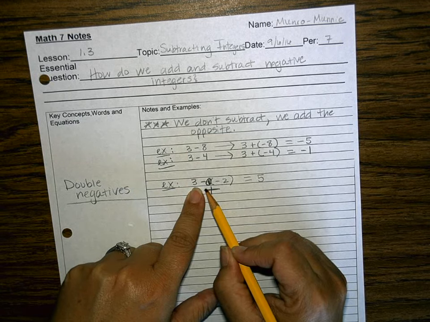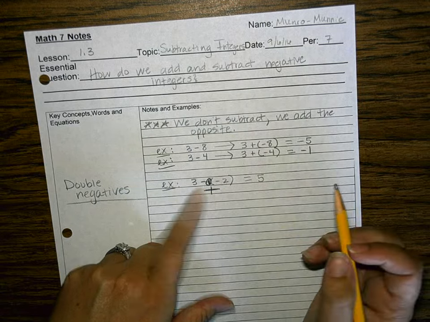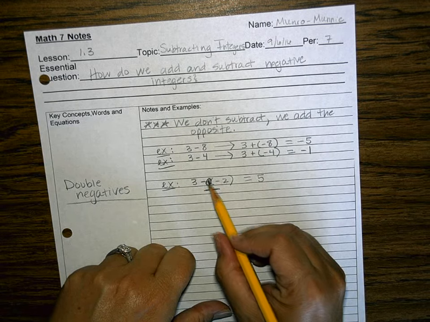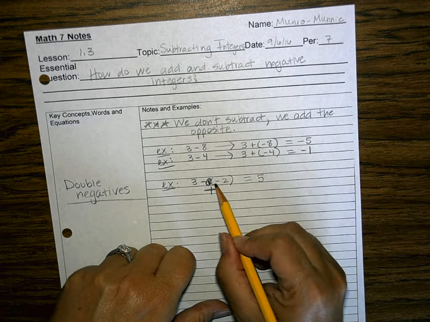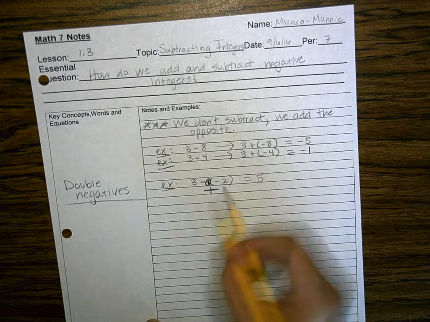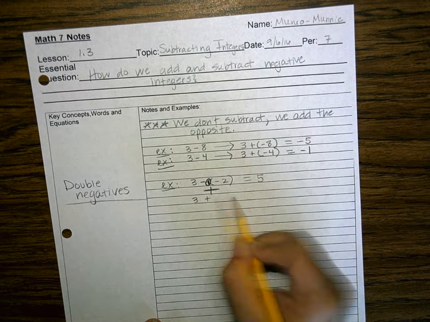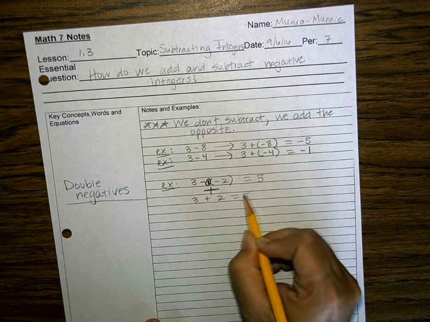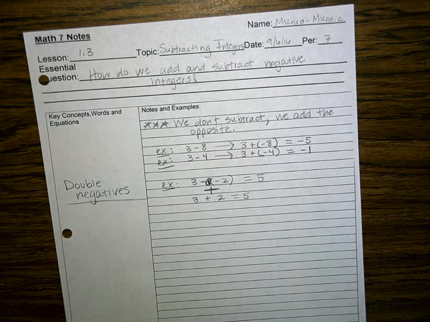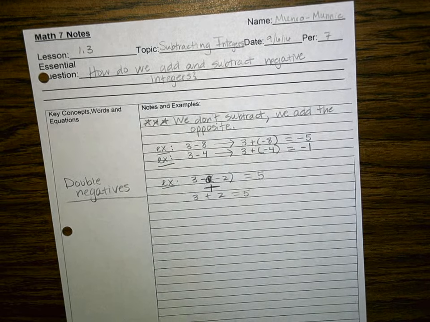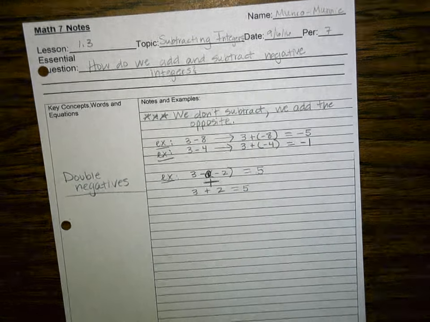A negative times a negative is always a positive. So this is really a multiplier. Negative times a negative is a positive. So you change this whole thing to 3 plus 2, which equals 5. A little bit confusing, but you'll remember it eventually.